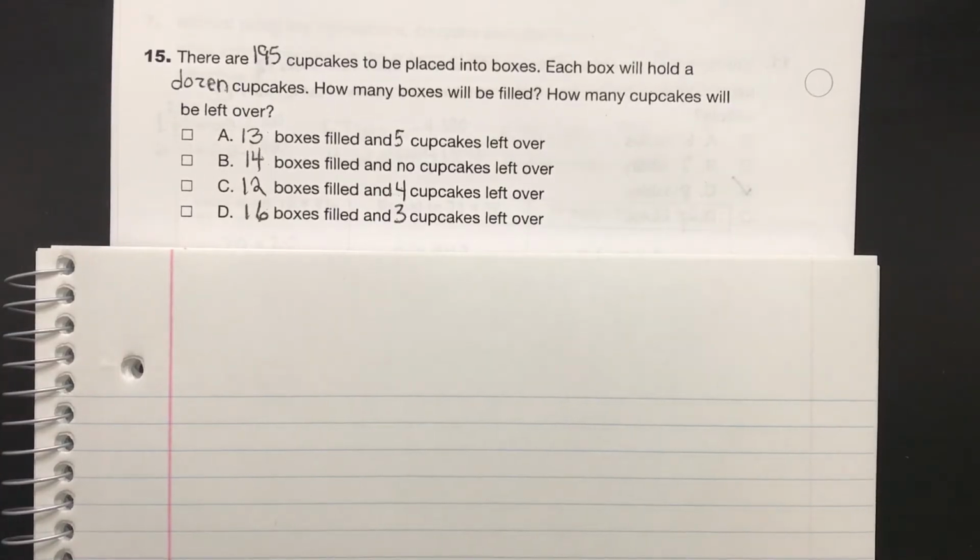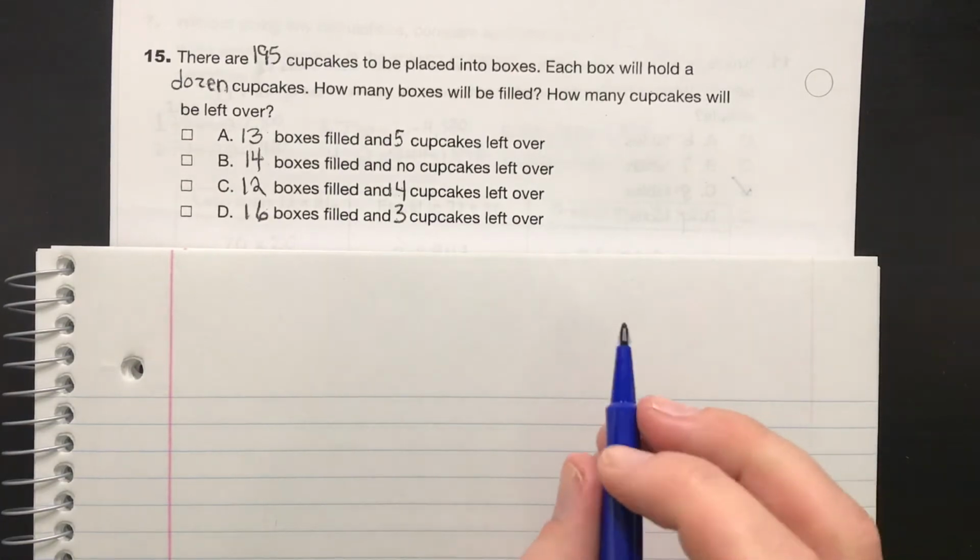All right, number 15. There are 195 cupcakes to be placed into boxes. Each box will hold a dozen cupcakes. How many boxes will be filled? How many cupcakes will be left over? So this tells me that there might be a remainder. So I'm going to do some division here.